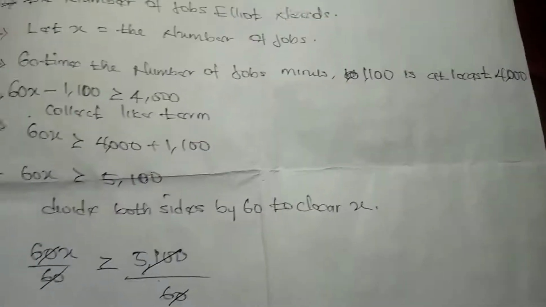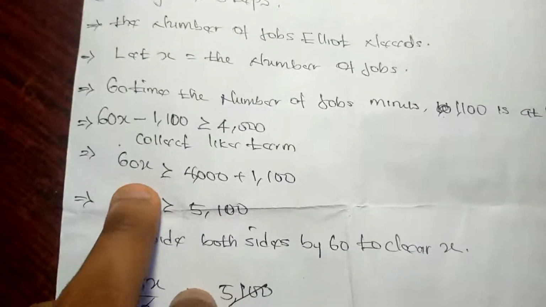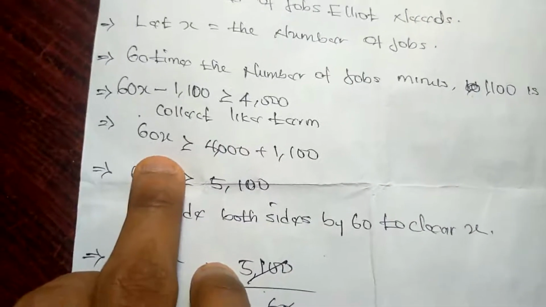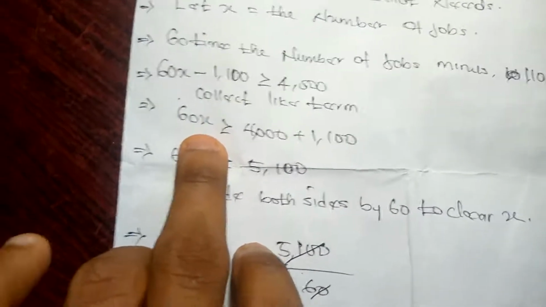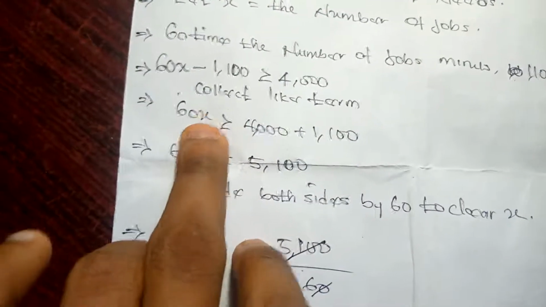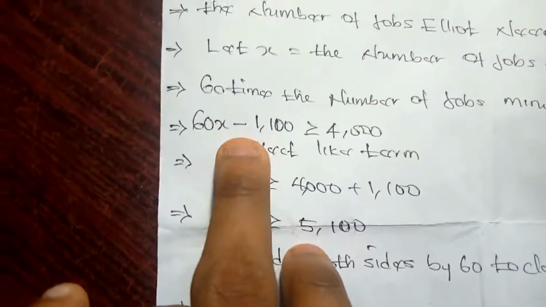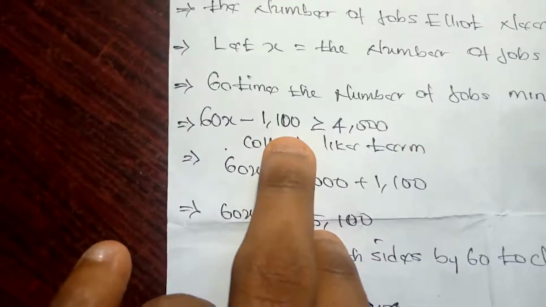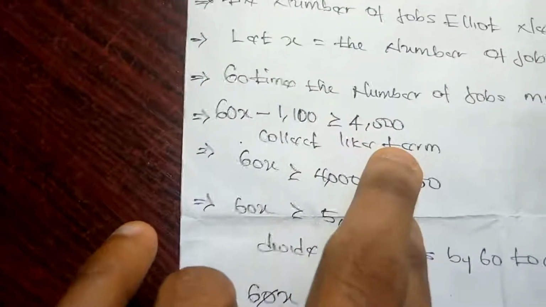That's what we did here. So 60 per job is 60 times x, because I don't know the number of jobs, and we want to get the number of jobs. So it's greater than or equal to. Sorry for jumping. It says 60x minus 1,100 greater than or equal to 4,000.